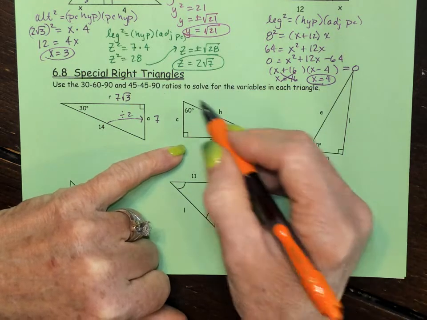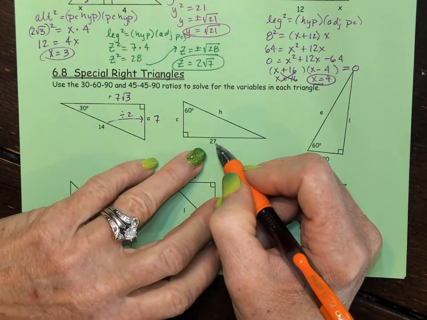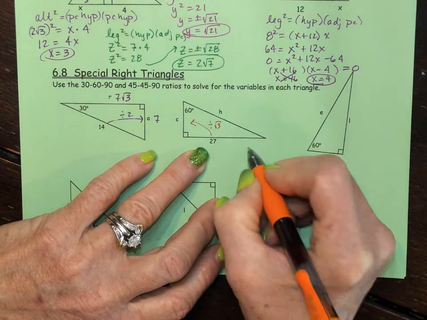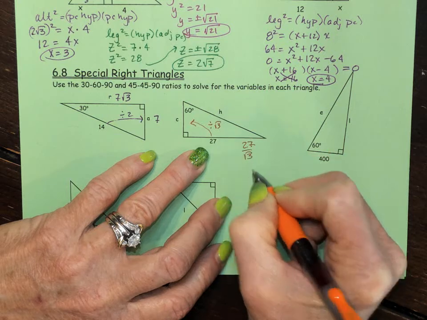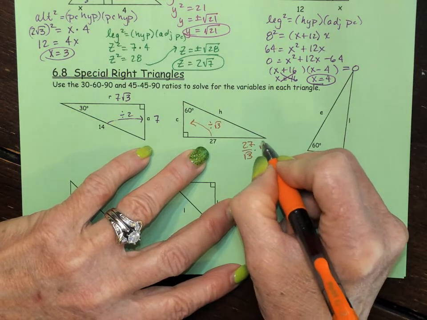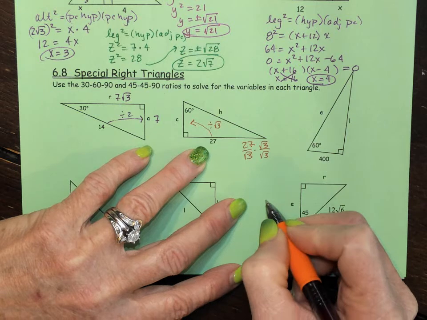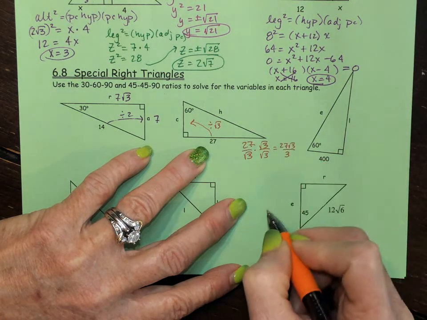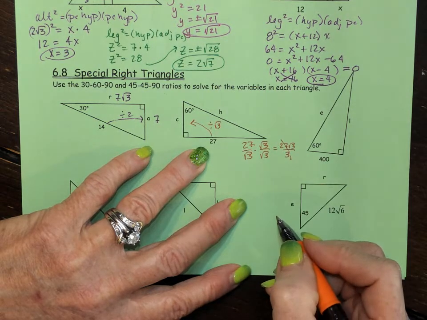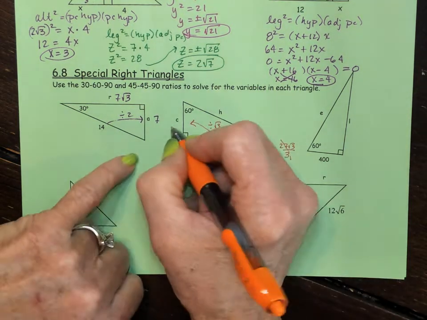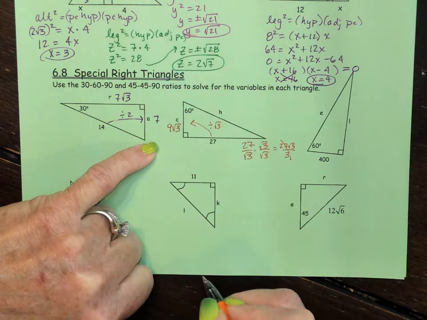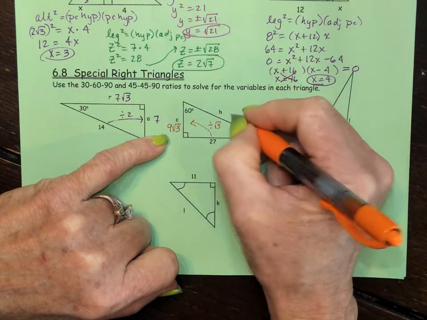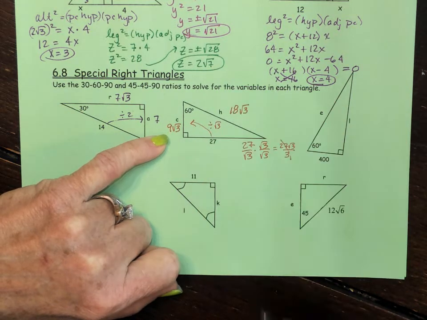On this one, we have a 30, 60, 90. The 27 is on the long leg. So to get back to the short leg, we need to divide by square root 3. And the way you divide is you rationalize the denominator. So multiply by square root 3 over square root 3, which gives us 27 square root 3 over 3. And then the 27 and the 3 cancel, leaves us with 9 square root 3 for the short leg. Short leg to the hypotenuse, we multiply by 2, gives us 18 square root 3.